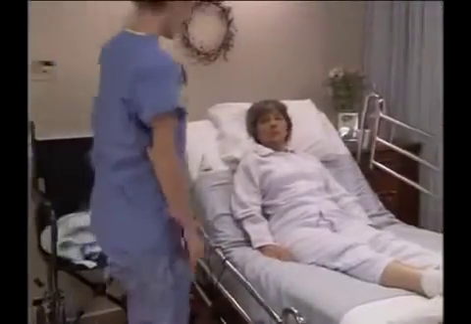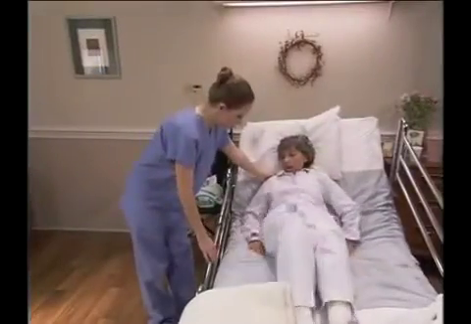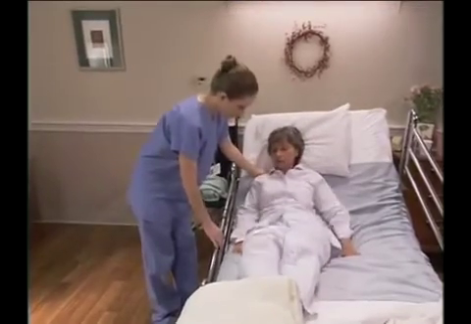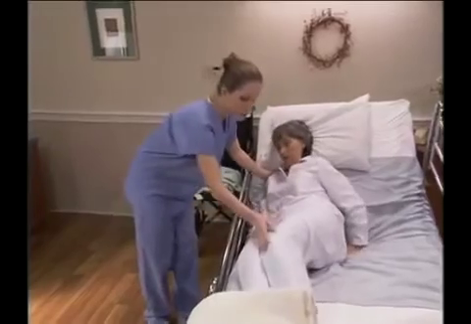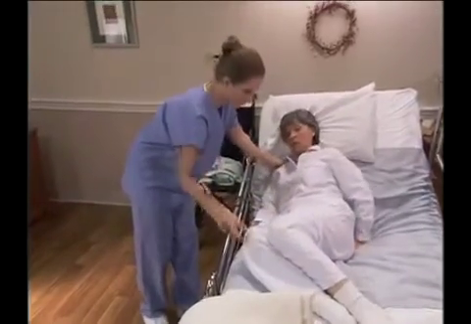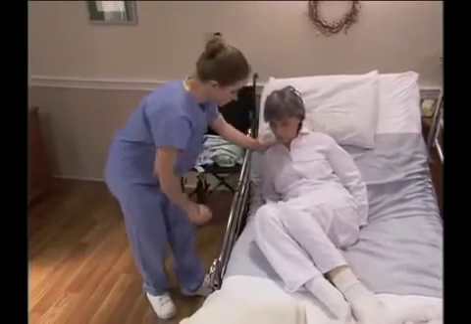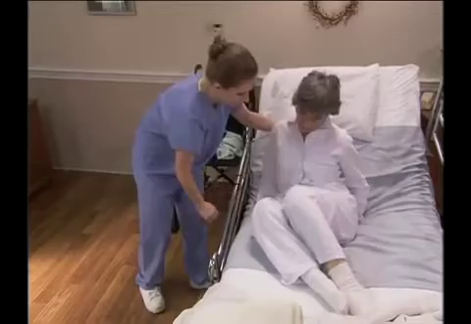Help the person to move toward the side of the bed where the wheelchair is located. Then, help the person sit on the edge of the bed. To do this, first have the person roll over onto her side, facing the side of the bed where the wheelchair is located. Have the person flex her knees and position her arms as shown to enable her to prop her upper body up and push off the bed.